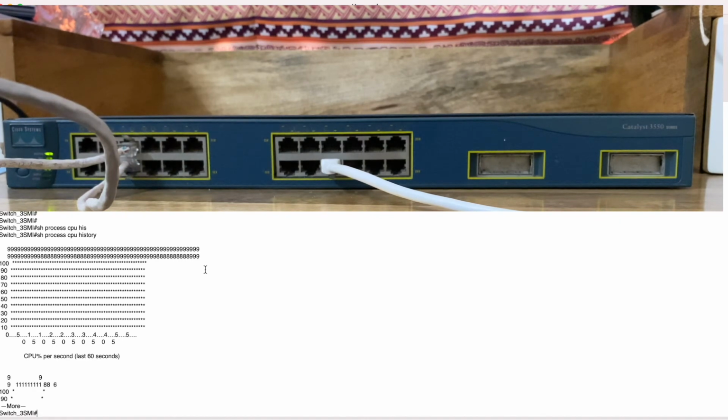Now let's see how we can mitigate it. We know that there are a lot of technologies. We know spanning tree exists, and many other technologies exist, but if we don't have spanning tree, what else can we do? So my favorite is storm control. In all the switches in your environment, you must have storm control to save your switch from a huge amount of broadcast or multicast traffic.